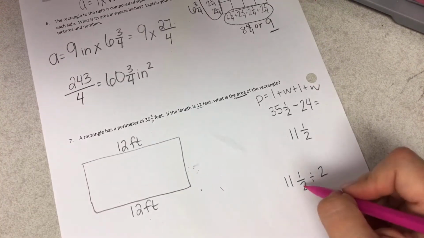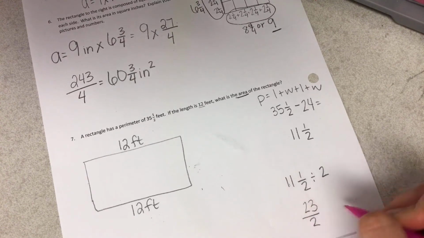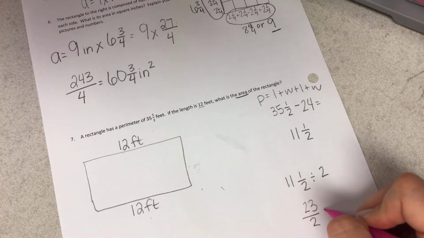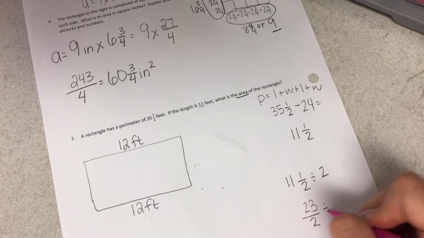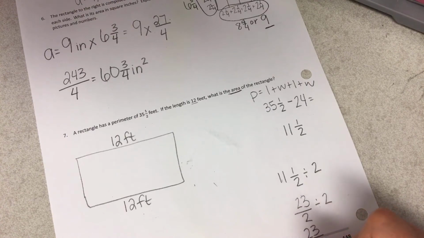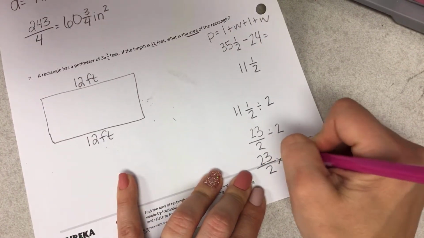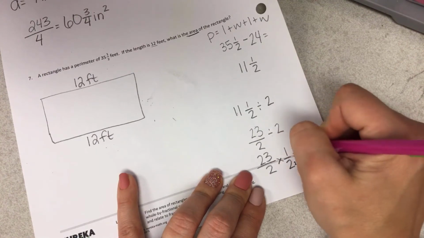So I'm going to turn this into an improper fraction. It's going to be 23 halves, divided by 2. Now I'm going to go ahead and keep, change, flip, and I get 23/4.